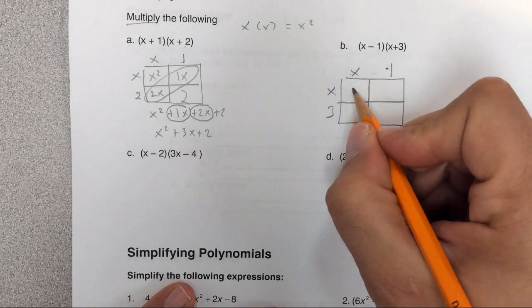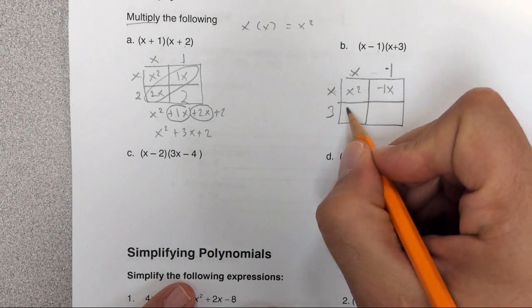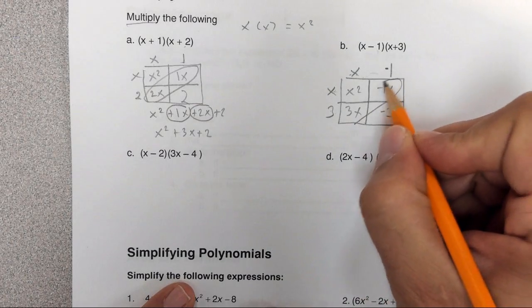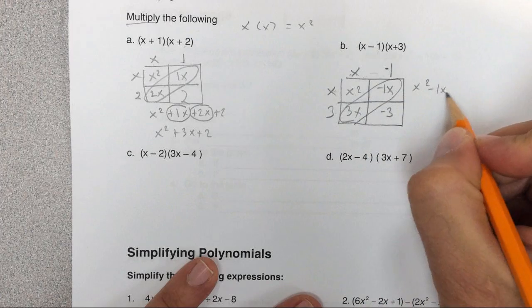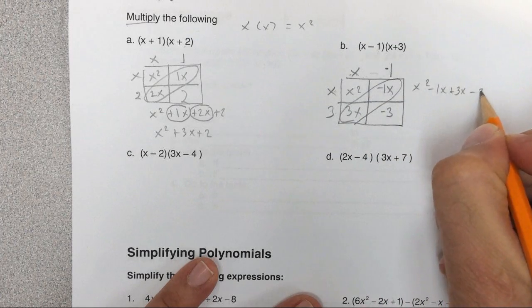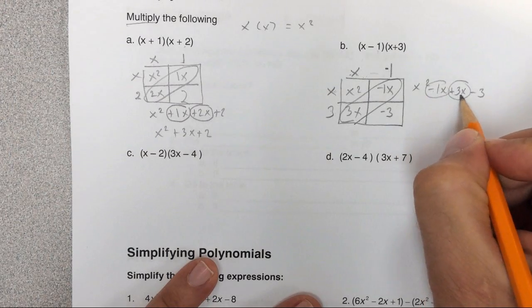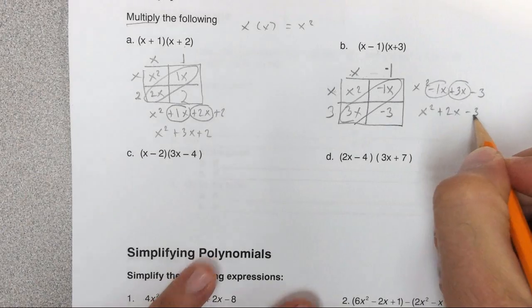So remember, x times x is x squared. X times negative 1 is negative 1x. 3 times x is 3x. And 3 times negative 1 is negative 3. Now remember, these two are going to combine. So that gives me x squared minus 1x plus 3x minus 3. Now these will combine, and negative 1 plus 3 is positive 2. x squared plus 2x minus 3.